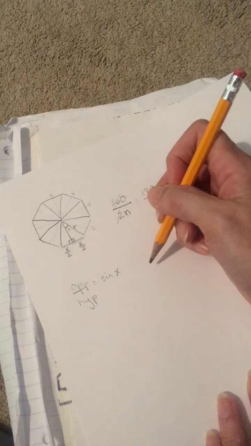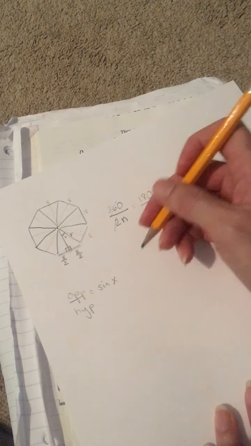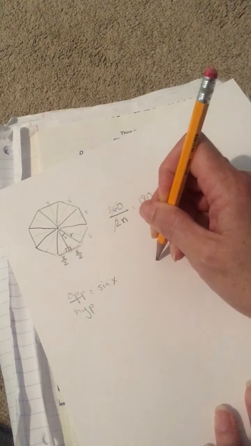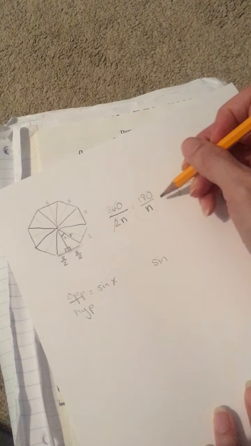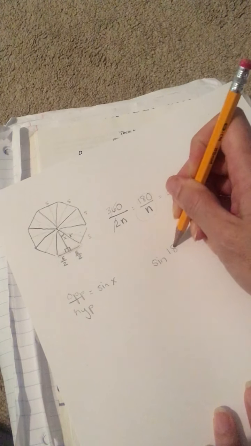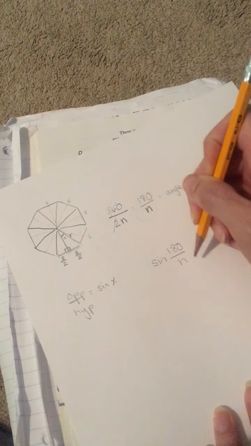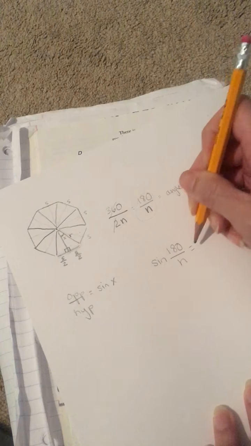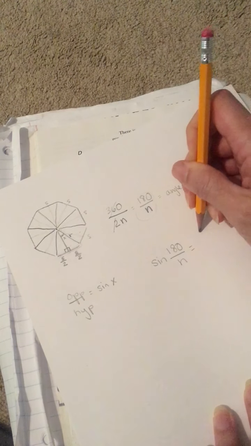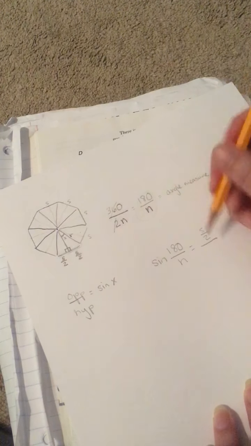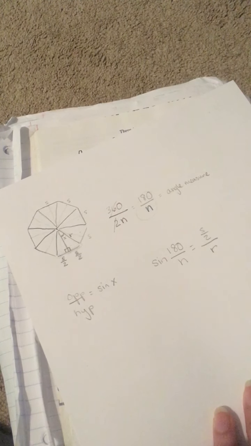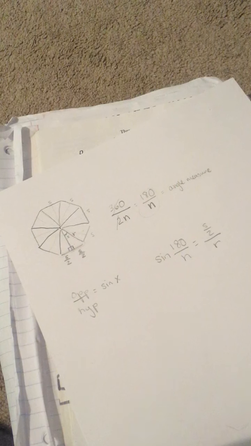So we are going to now say that the sine of our angle measure, 180 over n, is equal to the opposite, s over 2, over the hypotenuse, which is r. We've started on our way.